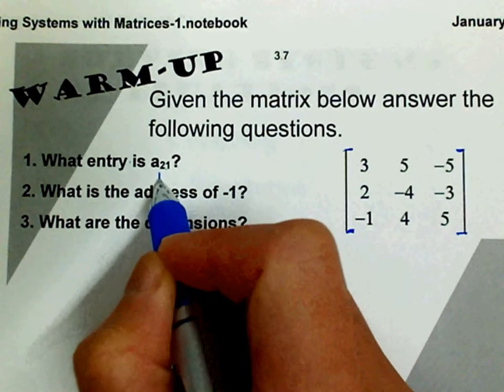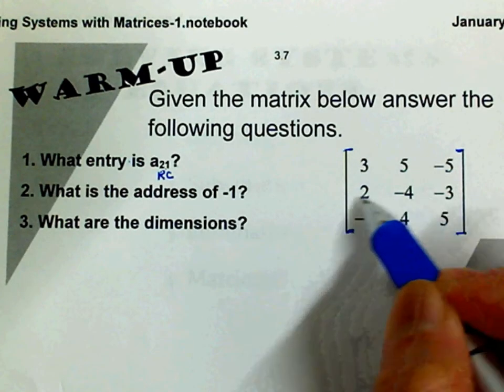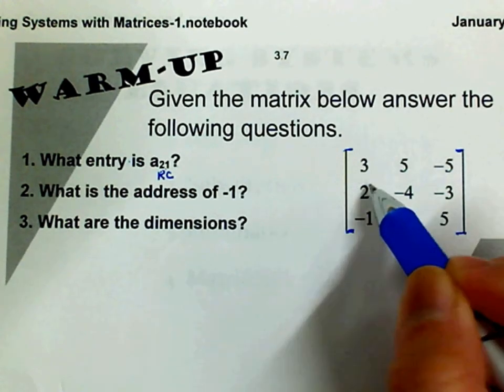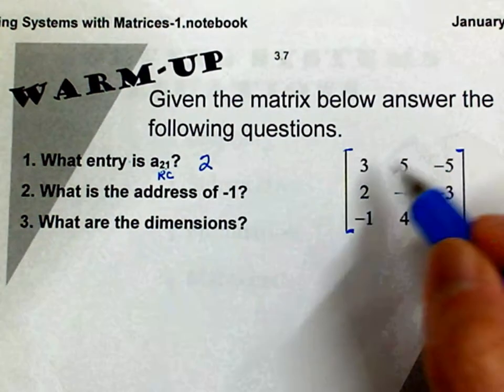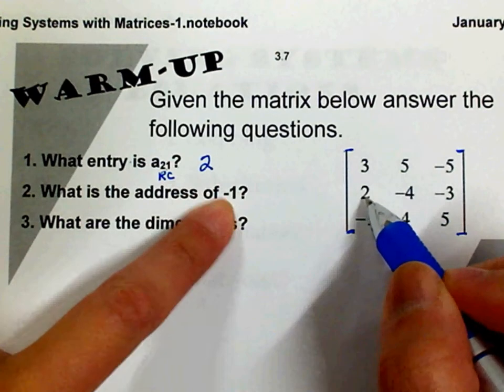Remember, this is your row, this is your column. So on the second row, it'll be these guys. First column, which would be number 2. So what is that entry? An entry is each one of these numbers. So that entry at 2-1 is number 2.